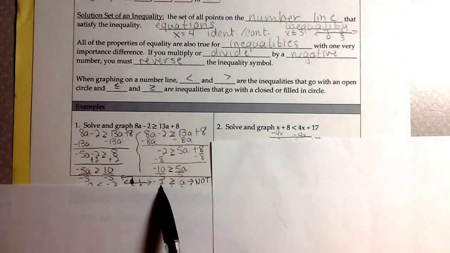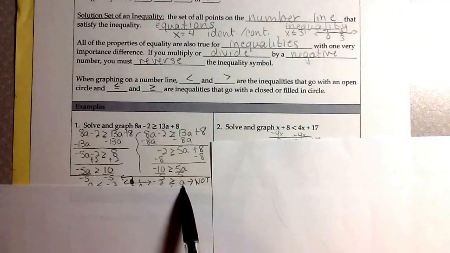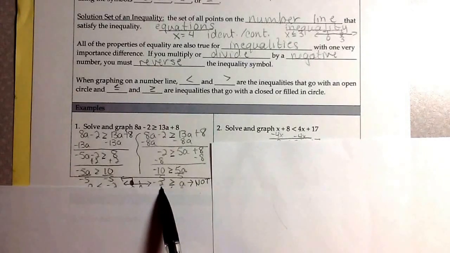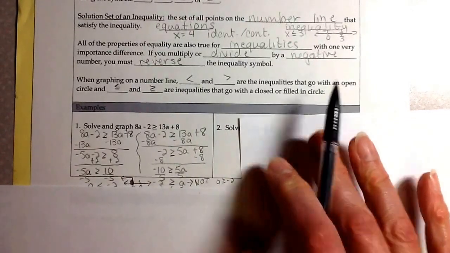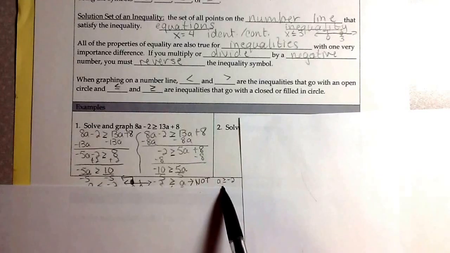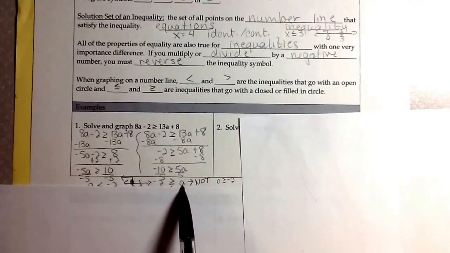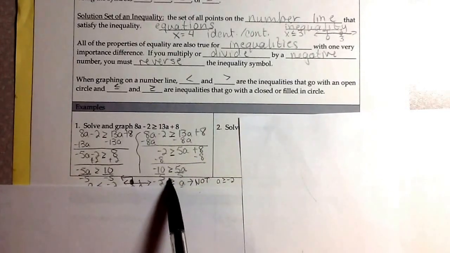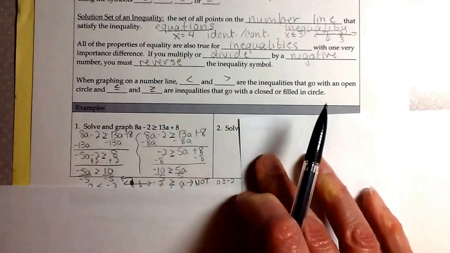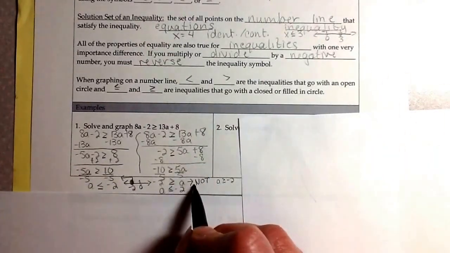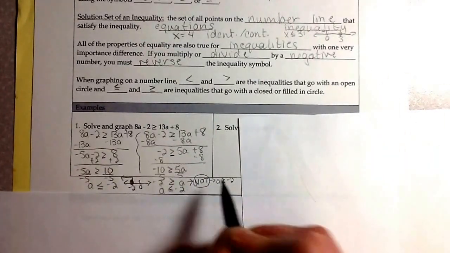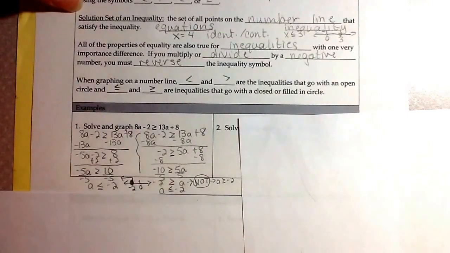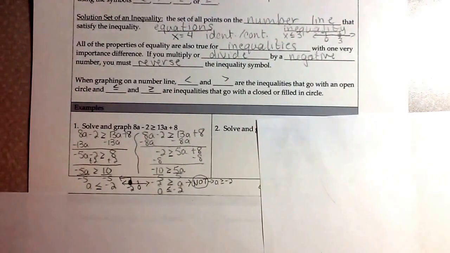Like I'll have students say negative 2 is greater than or equal to a. Oh, we need to put the a on the other side, so they do this. A is greater than or equal to negative 2. This reads from left to right. A is less than or equal to negative 2. So you need to write it like this, not like that. So just be careful if you're putting the variable on the right-hand side.